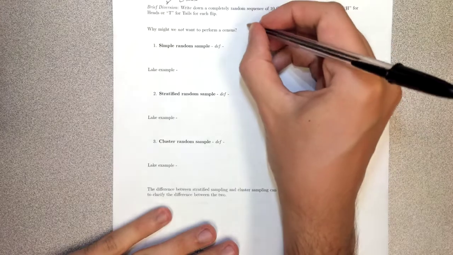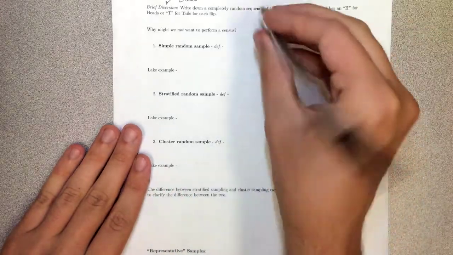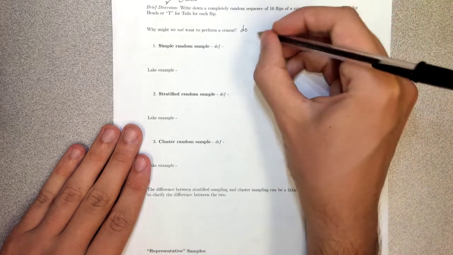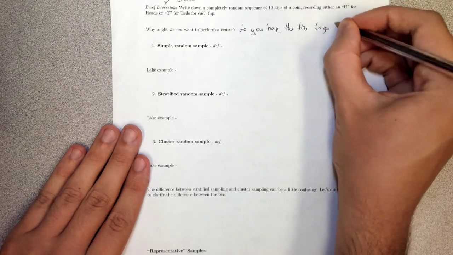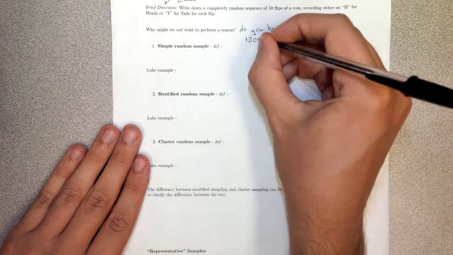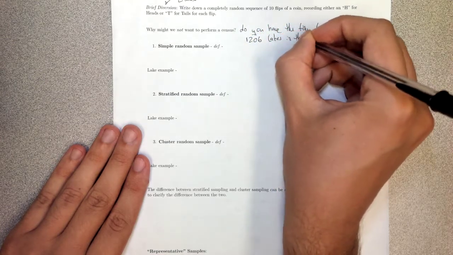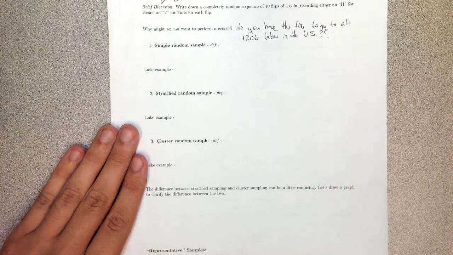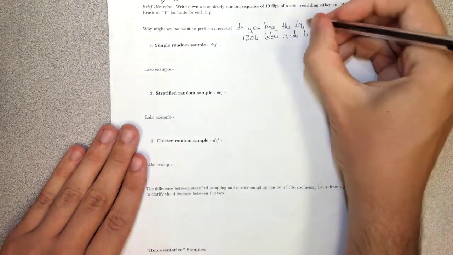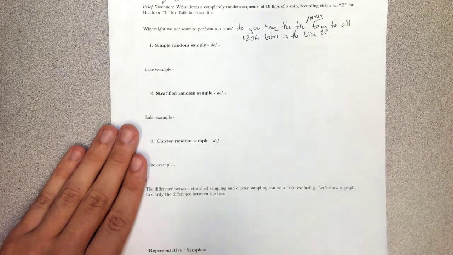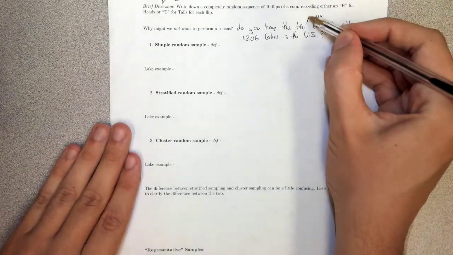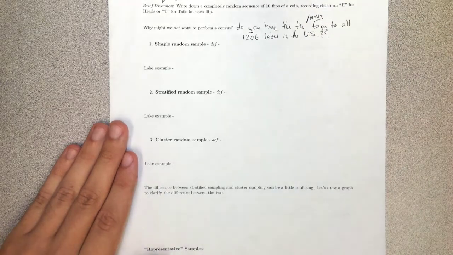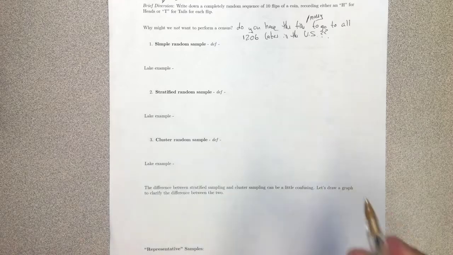All right, so remember, a census would be going to all 1,206 lakes. And the question is, do you have the time to go to all 1,206 lakes? I certainly don't have the time. I guess this could also boil down to money. If someone was paying me to go to all 1,206 lakes, I would love to do that. But most likely no one's going to have the time or money to go to all of those lakes very often to collect the dissolved organic carbon measurements.